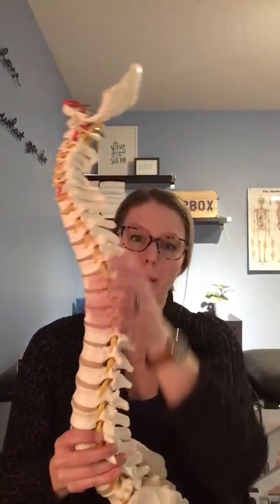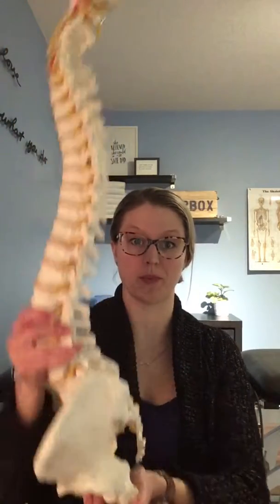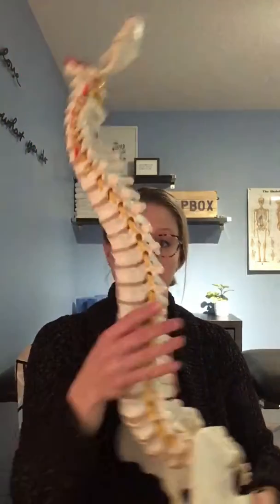It's almost like C1's like a little bowl, and it's like a globe that sits right on the bowl, okay? So it's not like a flat surface, it's a round surface. And again, going back to the curvatures, this is gonna have that lordotic curve, much like the lumbar, okay? We want a bit of that curve.